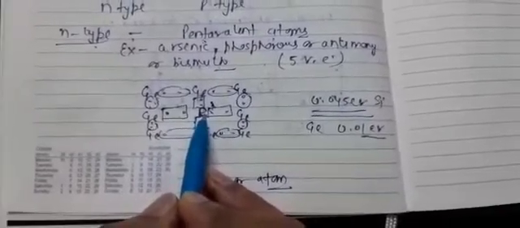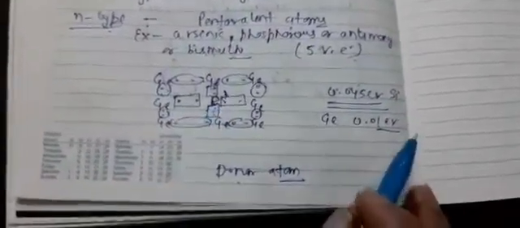Now if I have to represent this in terms of an energy band diagram, in the band diagram which I am drawing here, you can see this is the valence band. Here electrons are present. Now this is the conduction band, initially empty. Now the phosphorus atom which we have taken, that is the impurity atom, its extra electron will remain in this level. This is the donor level.